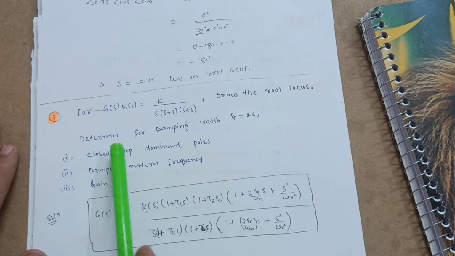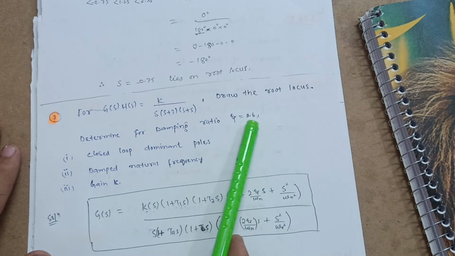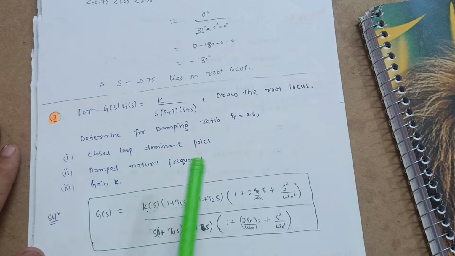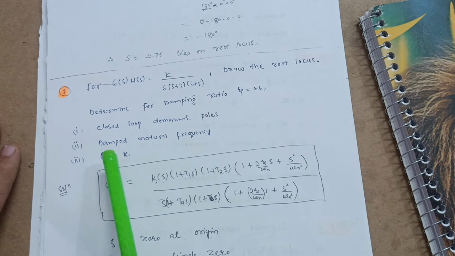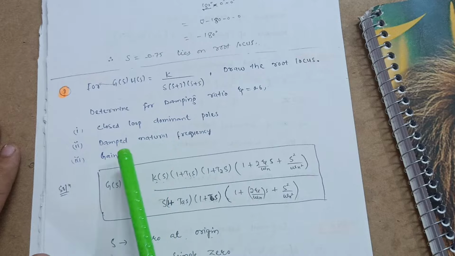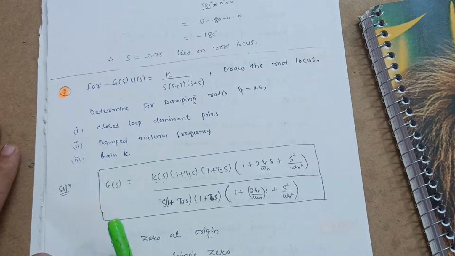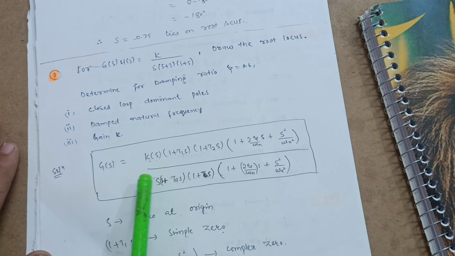So determine, for damping ratio zeta equal to 0.6, these specifications: the closed loop dominant pole, damped natural frequency, and gain K. Later on I will tell you these terminologies, right? First of all, you have to understand the basic equation.